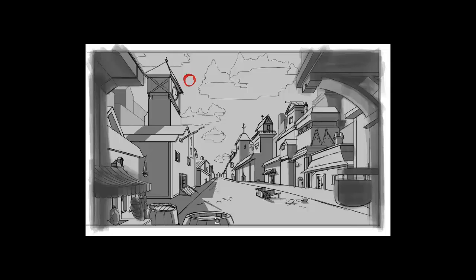We did talk about, I did have a concern about those barrels, the size of those barrels in terms of perspective and scale. They felt a little bit large compared to people standing there. Okay, so I would adjust those. I'm just going to paint over them right now. I don't want to get into too much of that information.